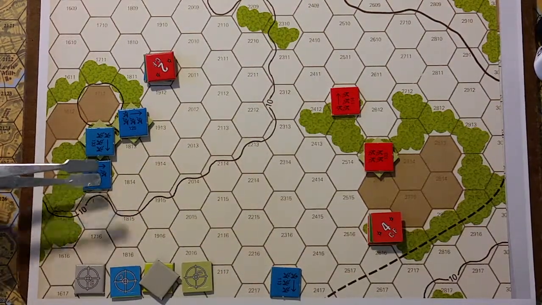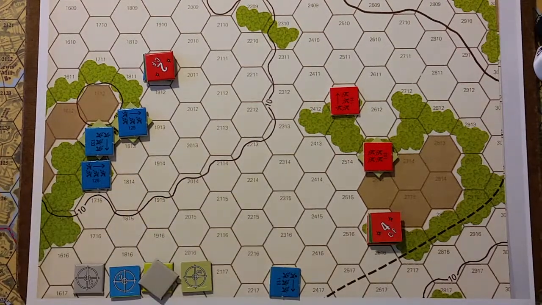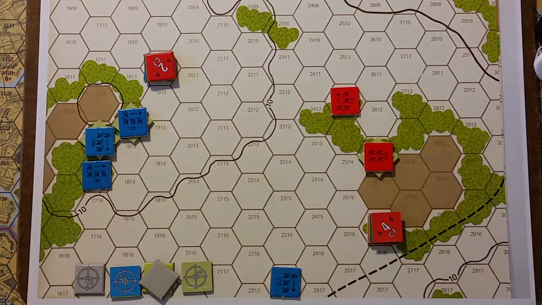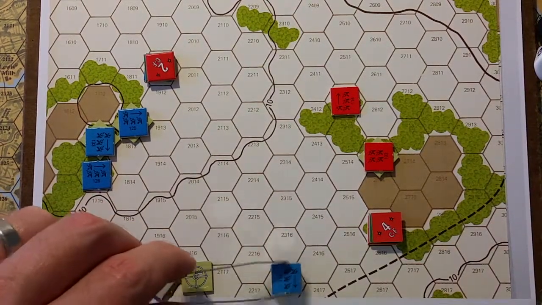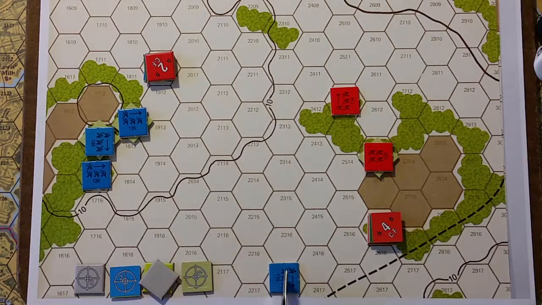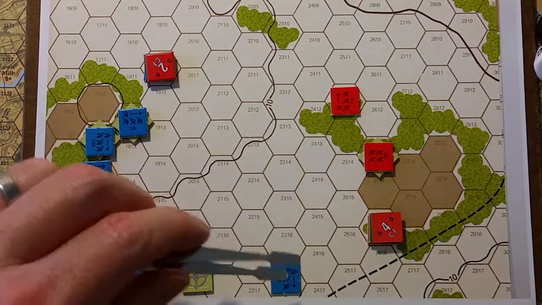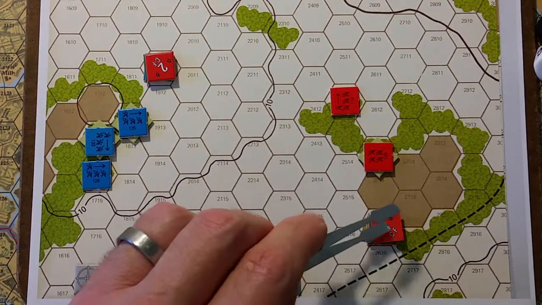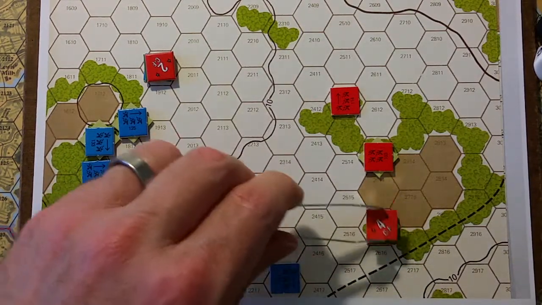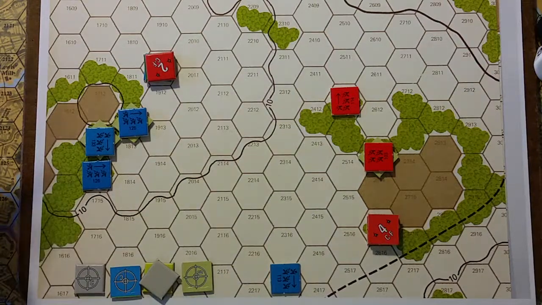Does he act with this unit, or does he act with this unit? Or pass. Let's say that blue 4 player acts with this unit. And this unit conducts a fire attack on the unit that already has... Oh, wait a minute.